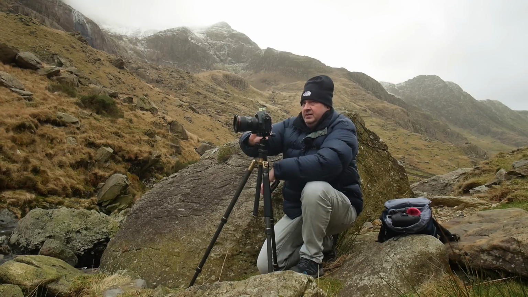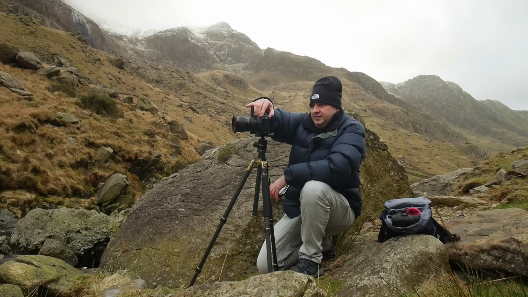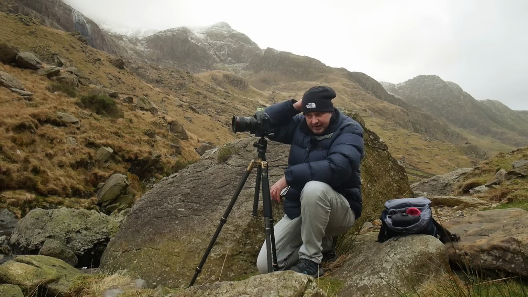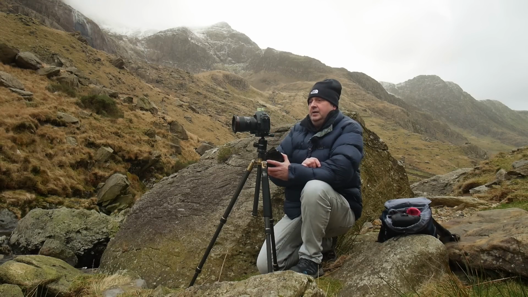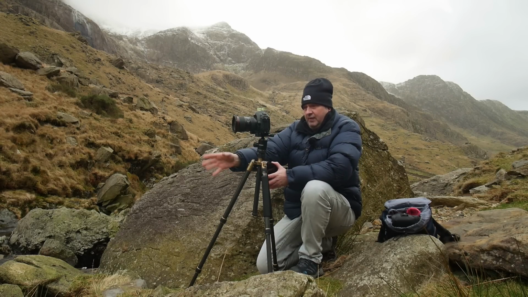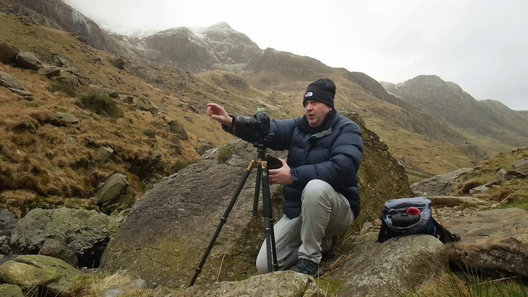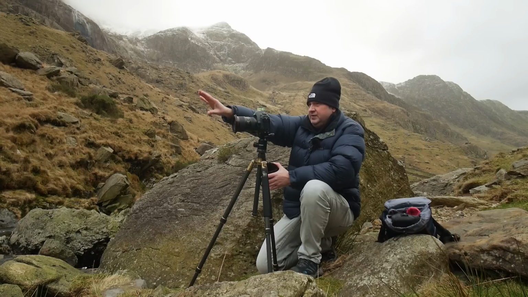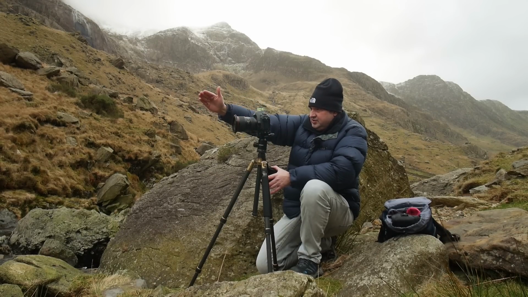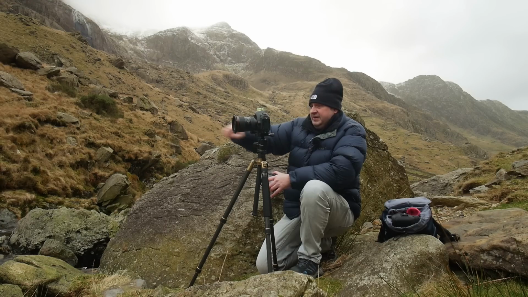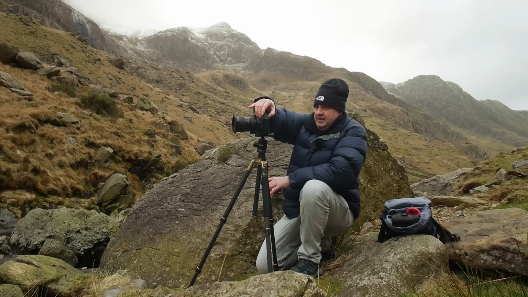What I've done, just have a look at this. With this composition, I've used the rocks right in the foreground here. They sort of point you and lead you in to the falls that I'm focused on here. We've got some nice falls over here, and just to the side we get the falls going on there.